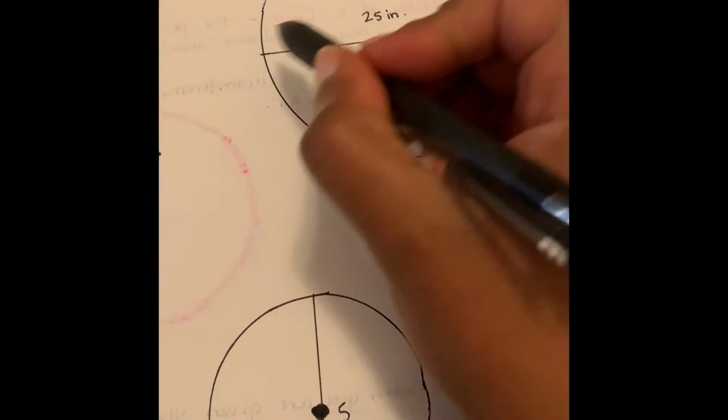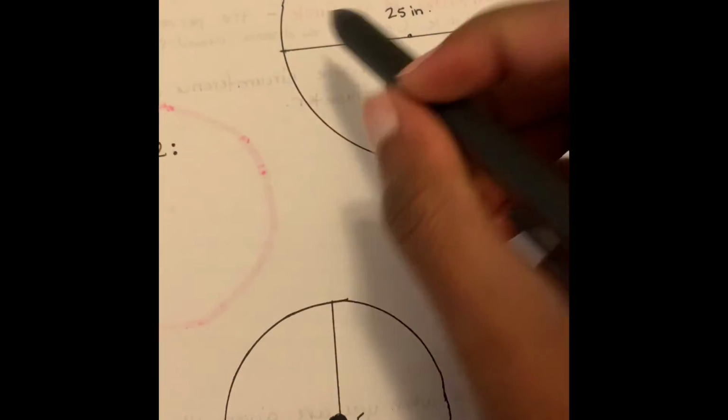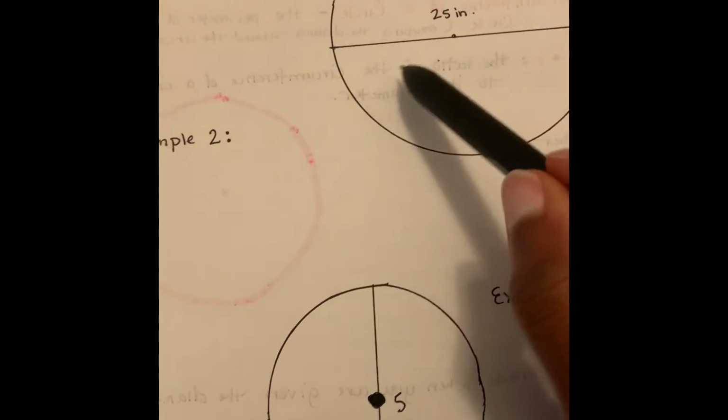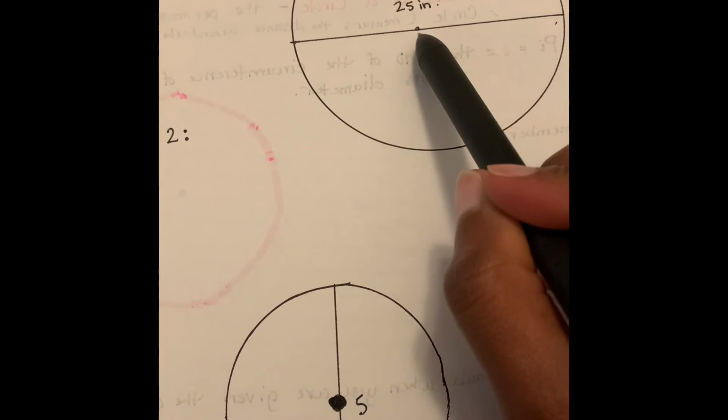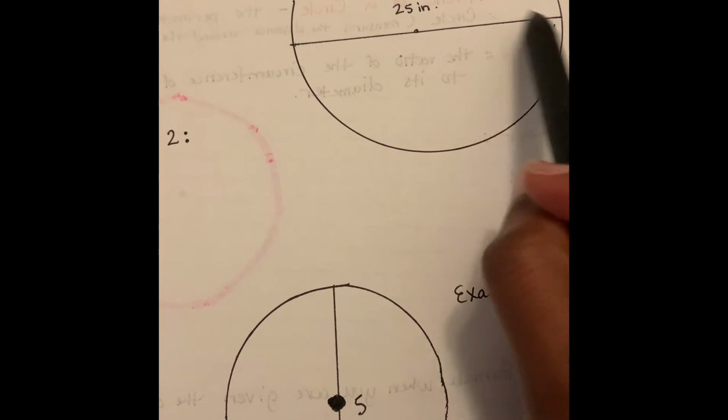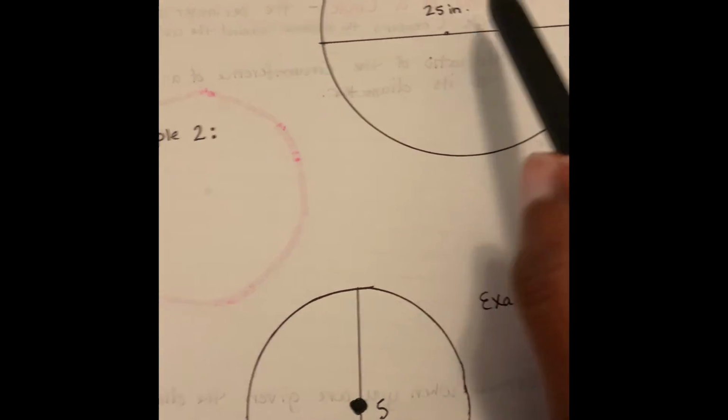Example 2. Again, I have a diameter. It goes through the center. It has an endpoint on two sides of the circle. It goes all the way across. My measurement is 25 inches.